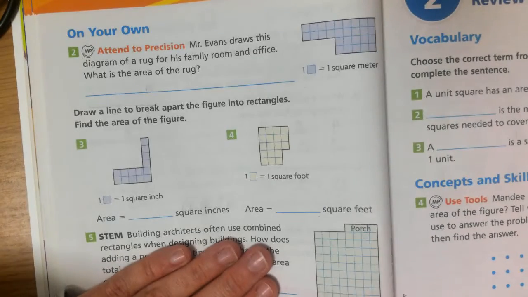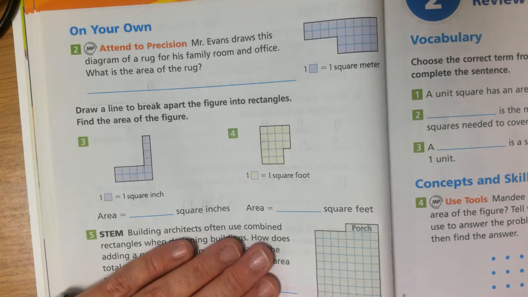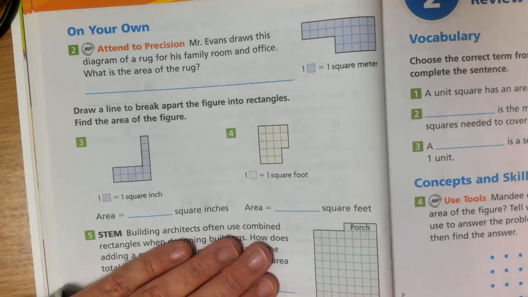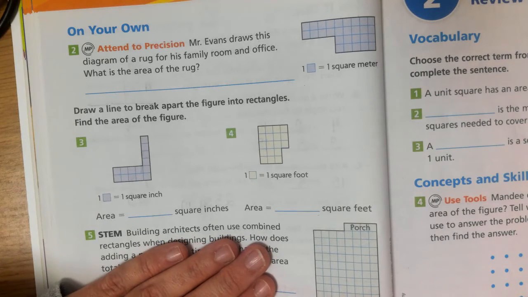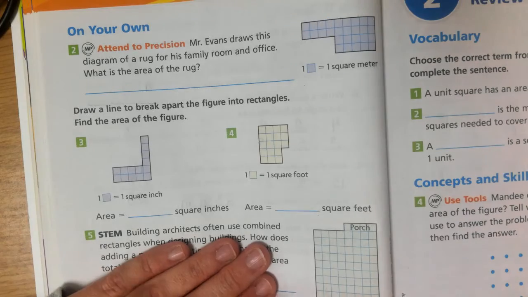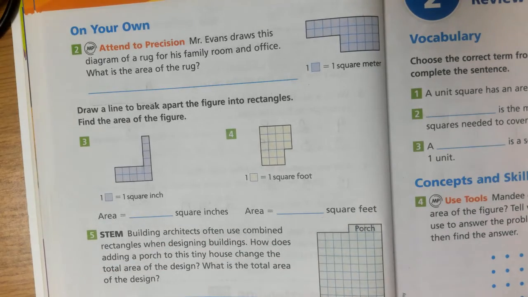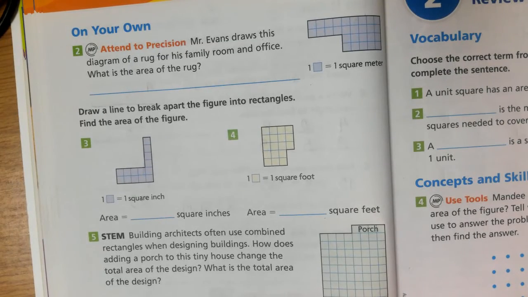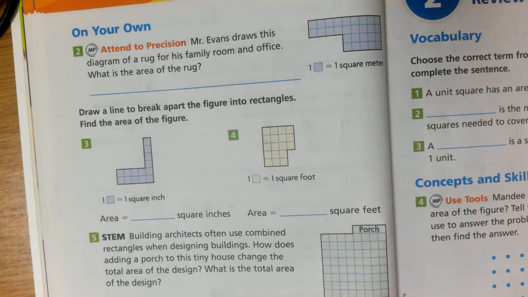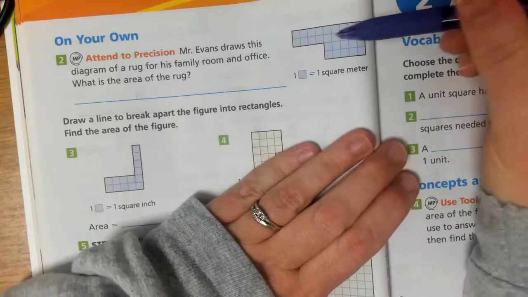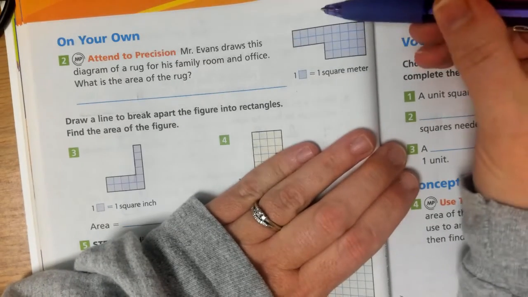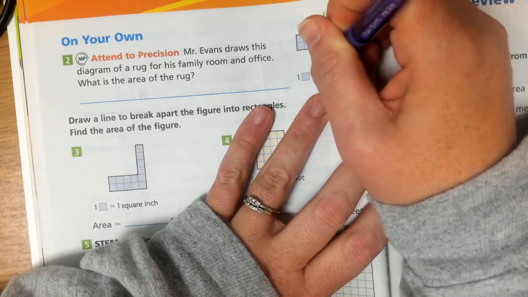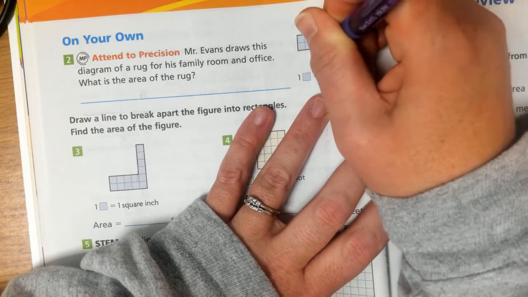All right, so we have Mr. Evans. He draws this diagram of a rug for his family room and office. What is the area of the rug? Well, the first step, remember, is we need to draw either a vertical or a horizontal line, whichever you prefer. You could either draw a horizontal line or a vertical. I'm going to draw a vertical one for this one. So I'm going to separate it right there.